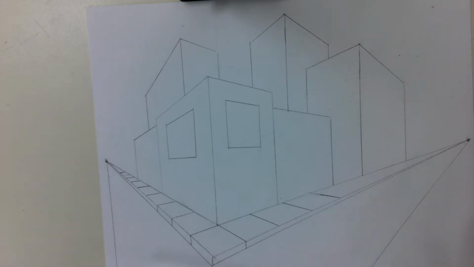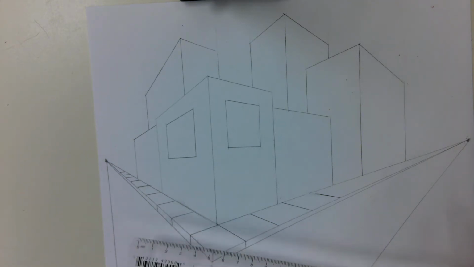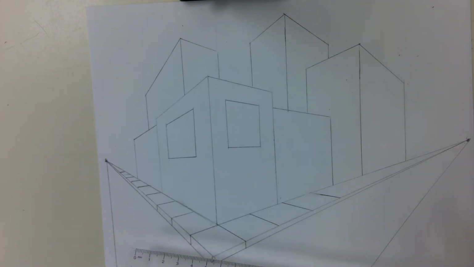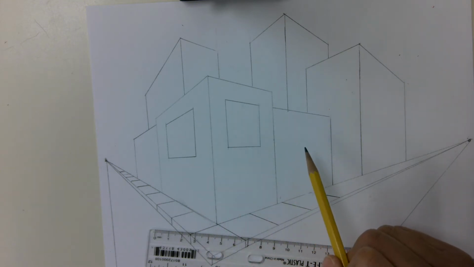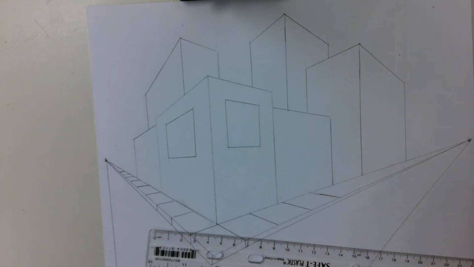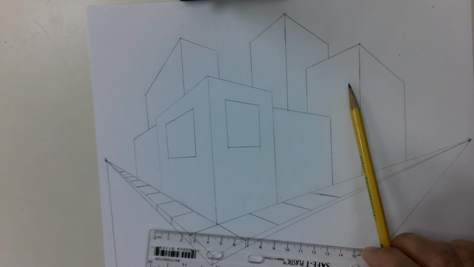A couple things after reviewing mine and studying it, some things looked wrong. A lot of times you want to step back and look at it, and things will appear like they're off, whether the lines were not straight, they might have been crooked a little bit. Sometimes there's things missing. And what I mean by things missing is I was looking at my building over here.